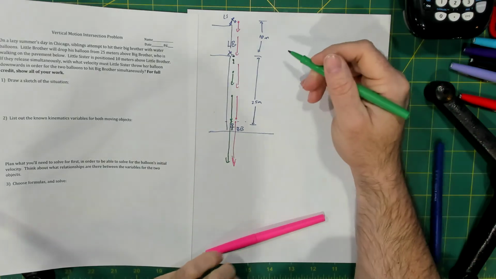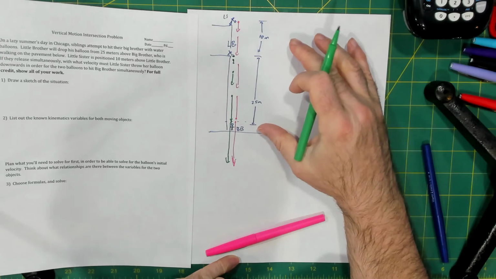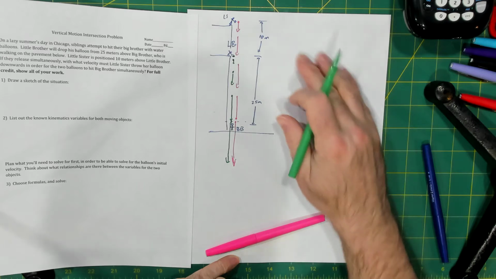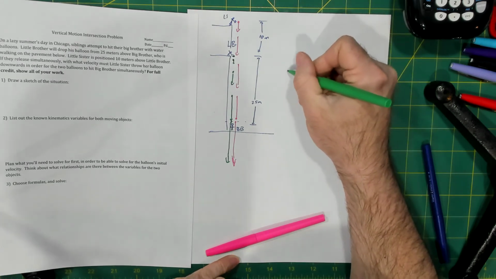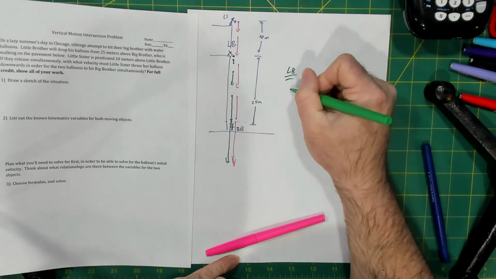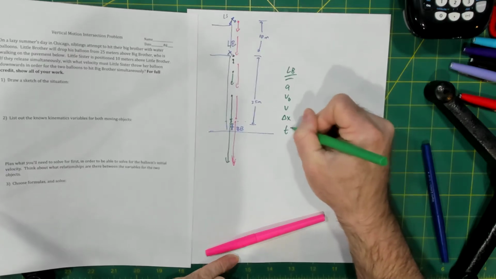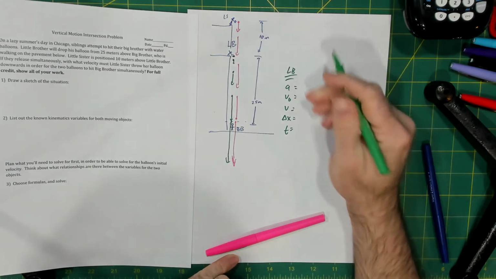I've got my sketch. I'm going to do a list of variables, my motion variables. I'm going to make a table of variables for each one. For little brother, I'll list a, v naught, v, delta x, and t. Those are my kinematics variables. And I'll do the same thing for little sister.